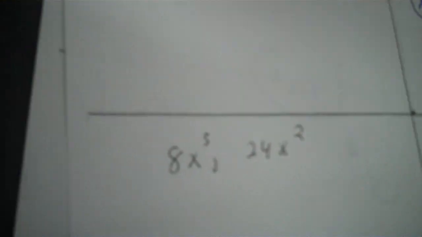Okay, 8 and 24. So 8 times x to the third, 24 times x to the second. So focus on your 8 and your 24. Okay? So let's go up the chart just like this. There's 8 and there's 24, both in the row 8. Now they are also both in the row 4, but they have to be in the greatest common factor. It means the biggest row. Okay? So 8 and 24 in the 8th row.